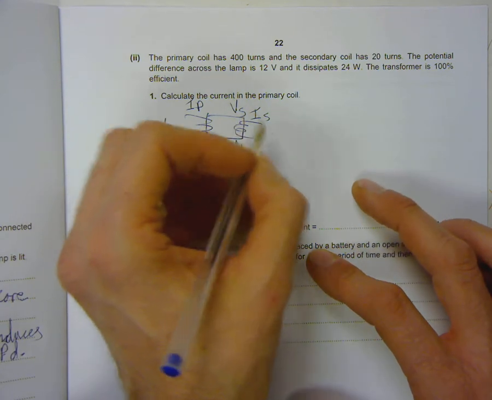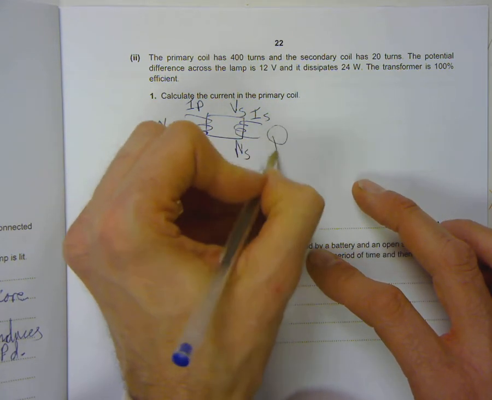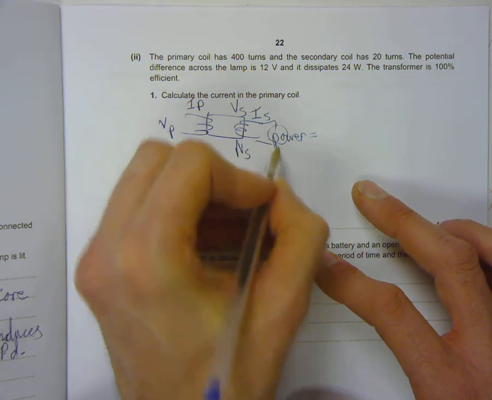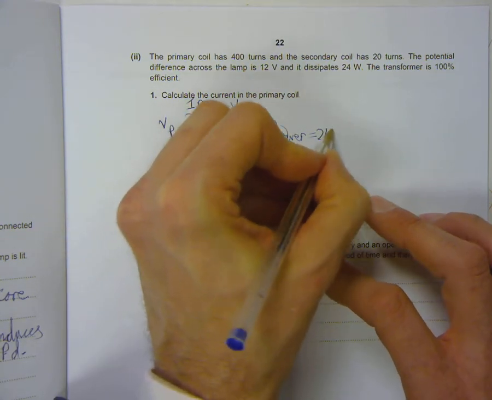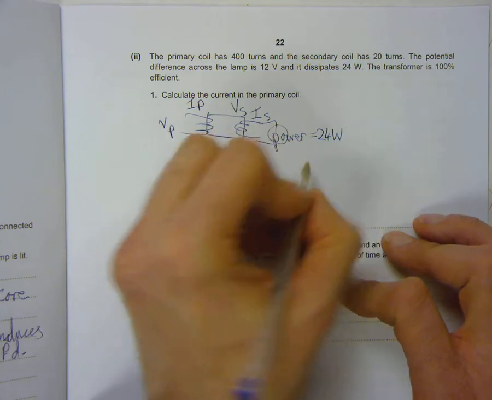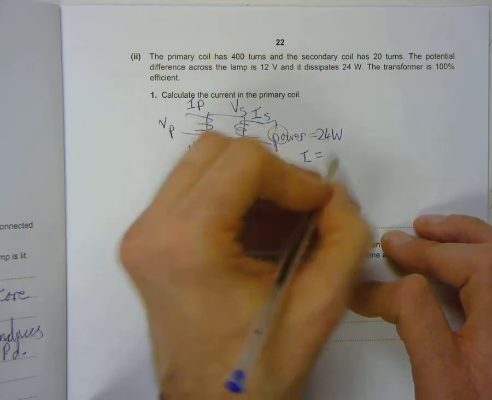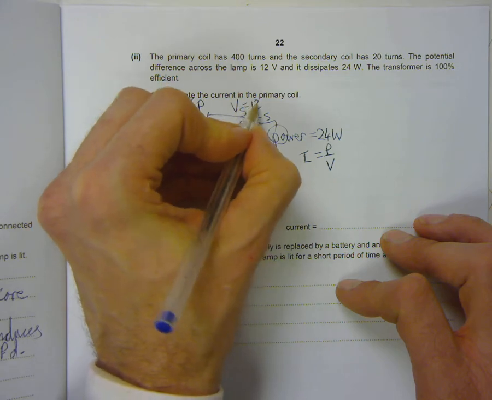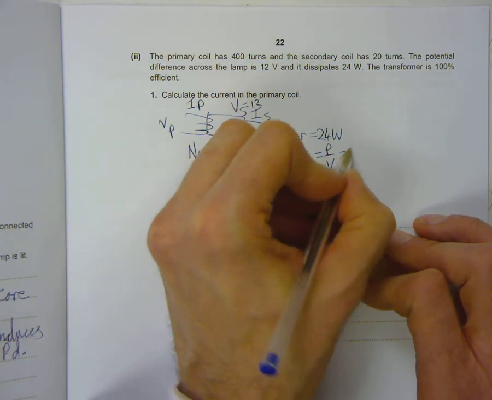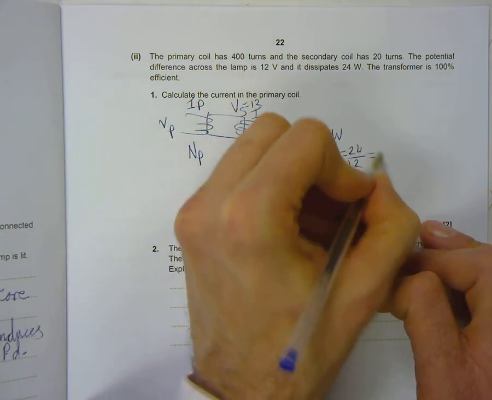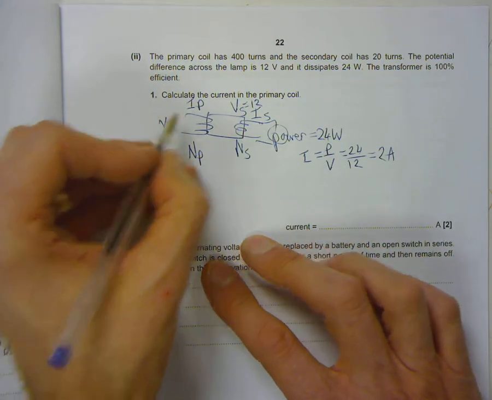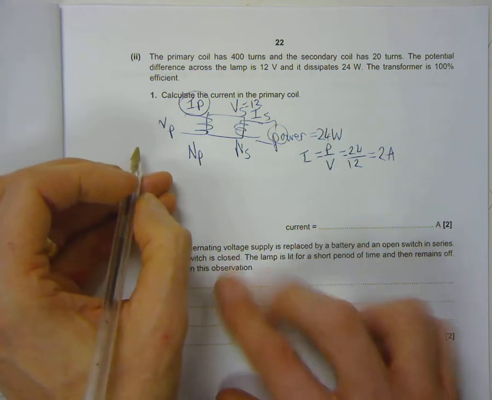Okay, we've got the power here. It says across the bulb, which is on the secondary side, is 24 watts. So I guess the current is just going to be equal to power divided by the voltage. Well, the secondary voltage we're told is 12, so 24 over 12, that's 2 amps. We probably want to find this primary current.